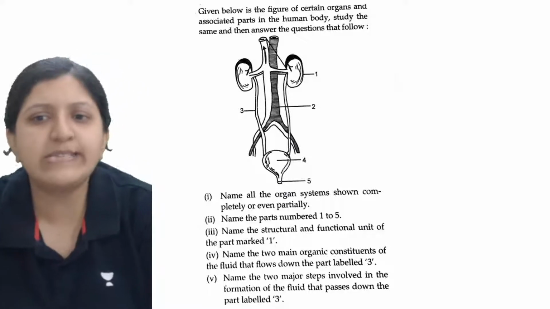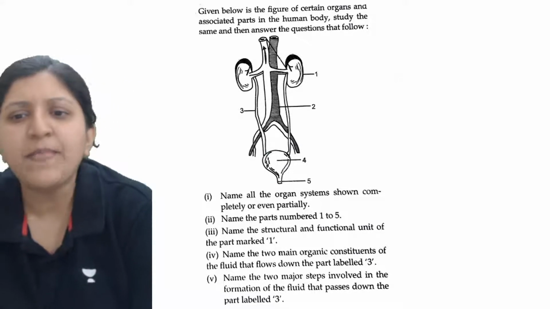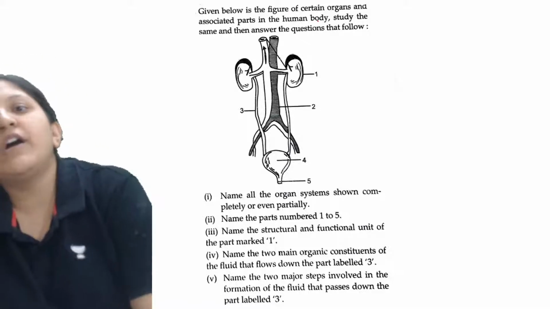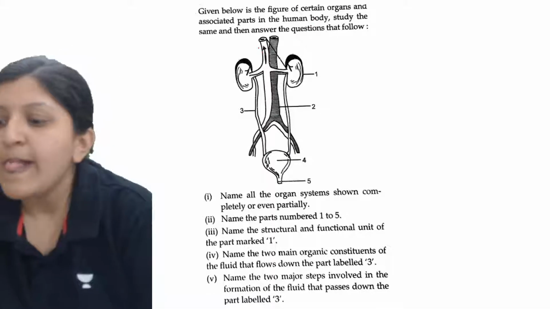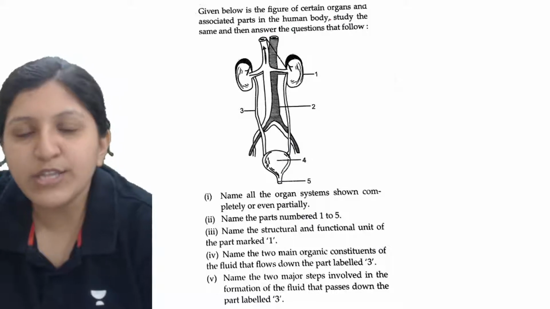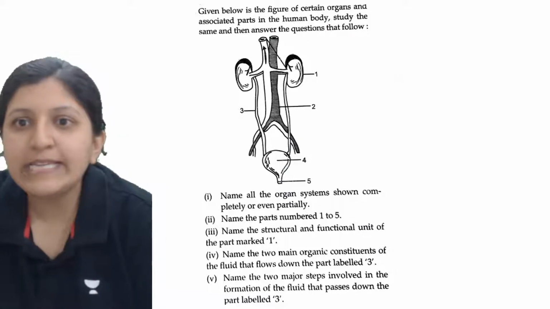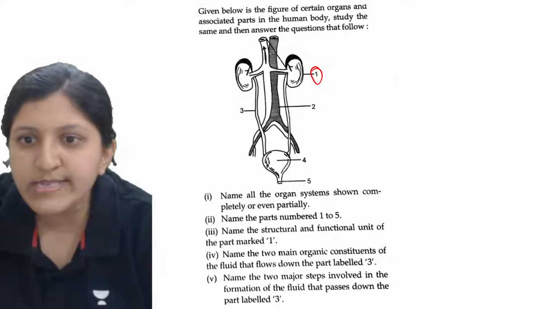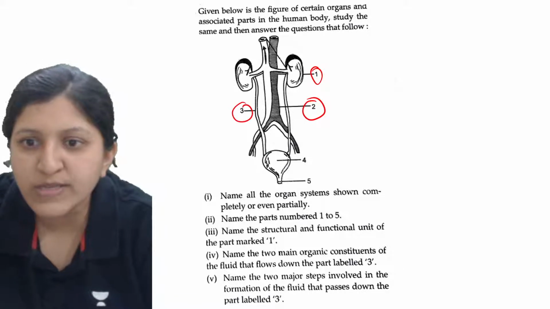I hope the first one is clear. So this is also somewhat like that with slightest of changes, okay? So given below is the figure of certain organs and associated parts in the human body. So study the same and answer the questions that follow.